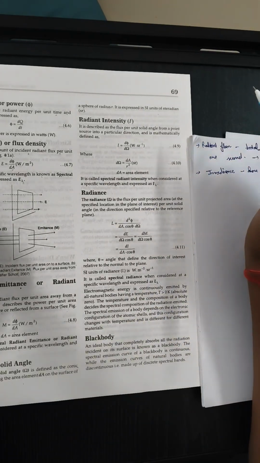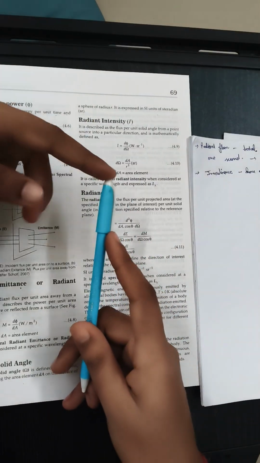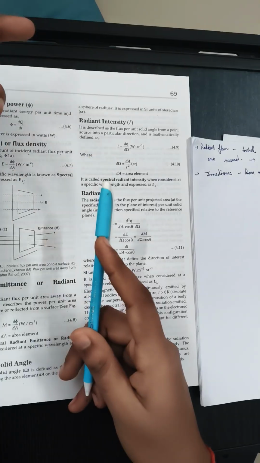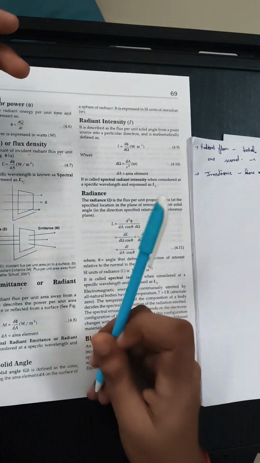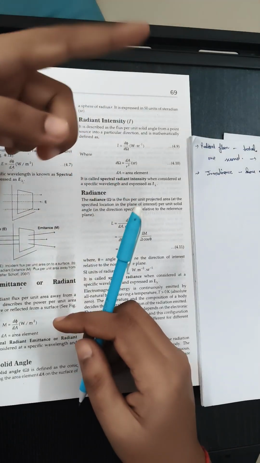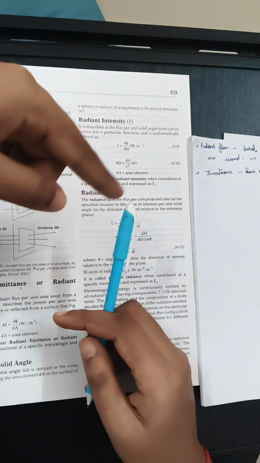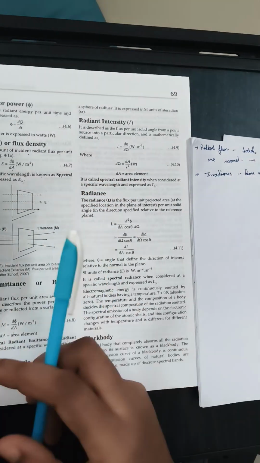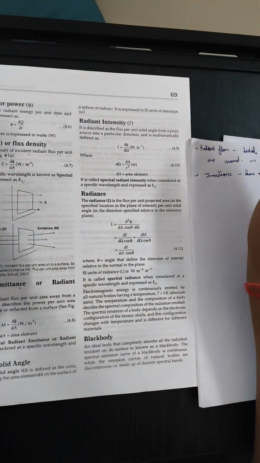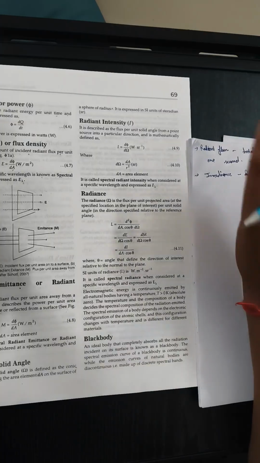Imagine light coming from a torch. If this is a torch and light is coming from this, how does this look? It is spread in the shape of a cone. The opening of that cone is called solid angle. So what angle is made in this particular area is called solid angle.